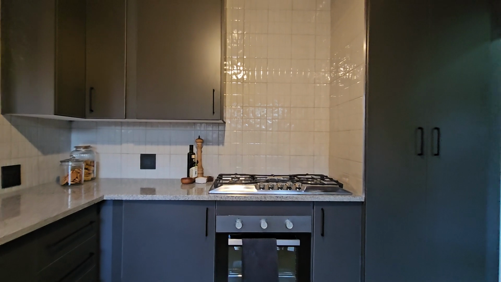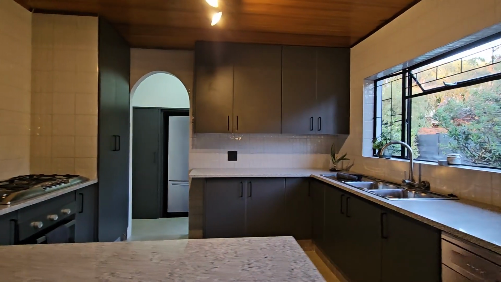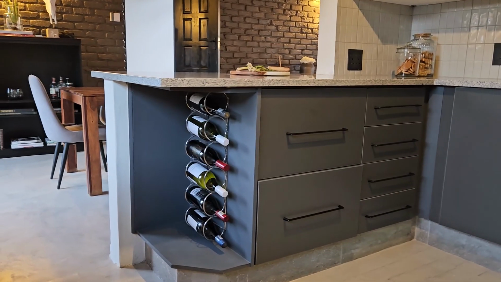Now, this is something that you have multiple options of replacing. The option that we went with was replacing all the fronts, replacing the handles, replacing the countertops in the kitchen, doing a new backsplash, putting in new kitchen appliances, that is a sink, a stove and an oven, and that basically gave us a brand new kitchen.